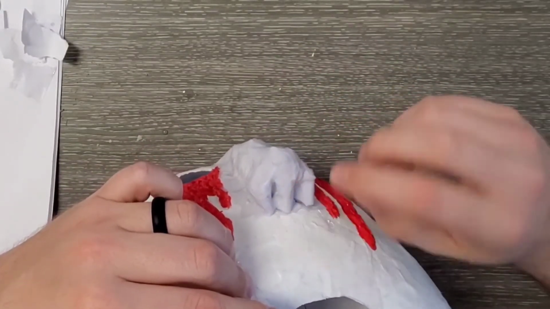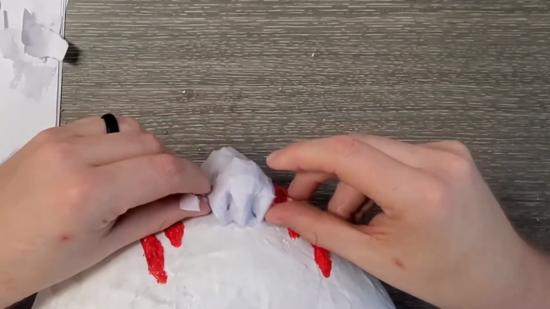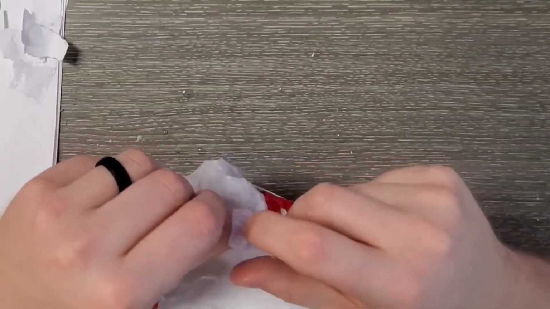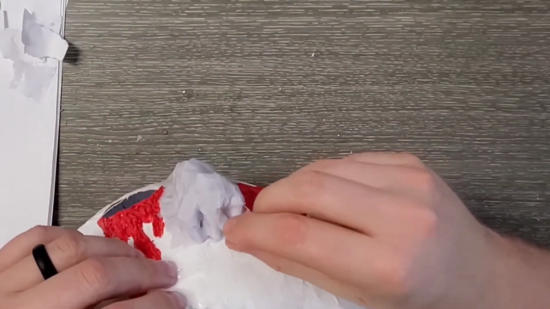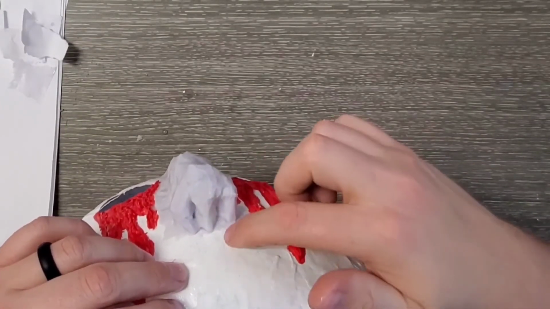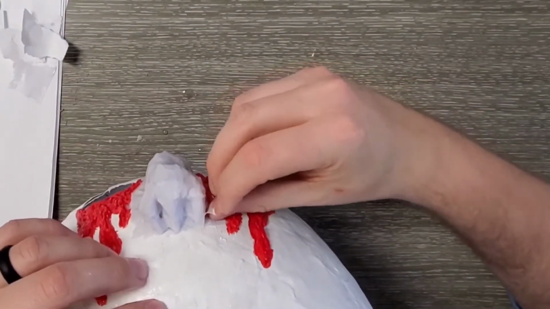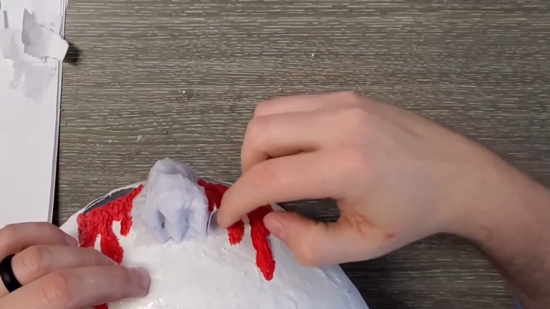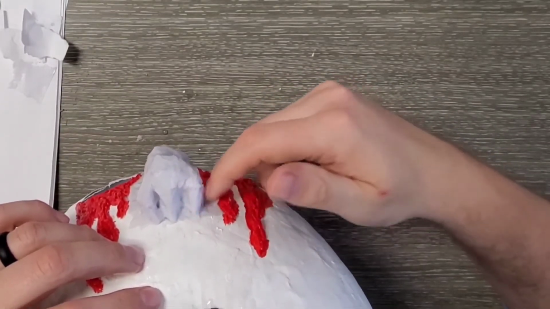All right, so now we're starting to get there. And one of the things I want to do too is make sure that I get in there and get all the way from overlapping the mask up to the parts that I just added. That way it doesn't look like these are two separate things. We want it to look like the nose is growing out of the face.